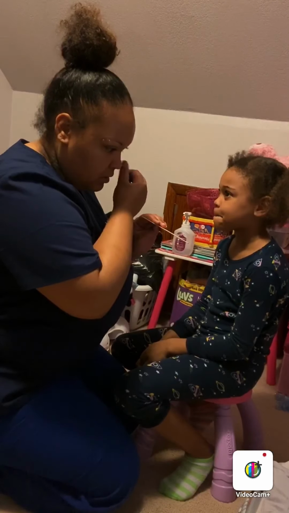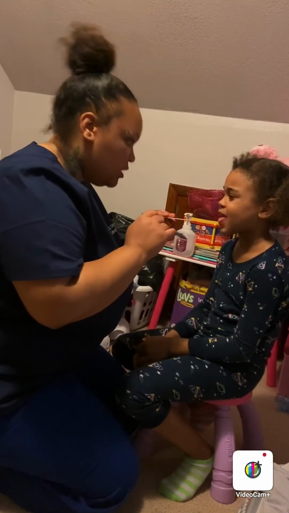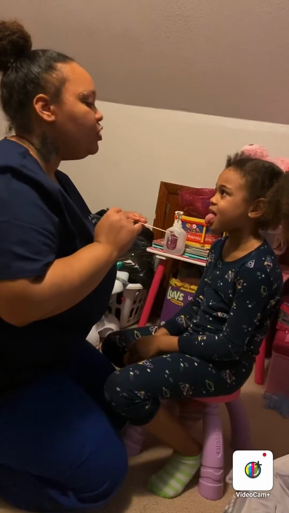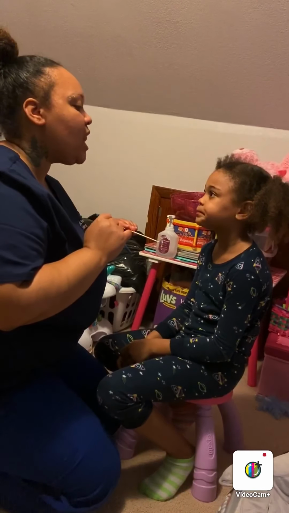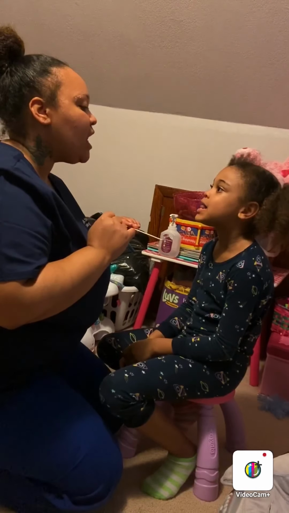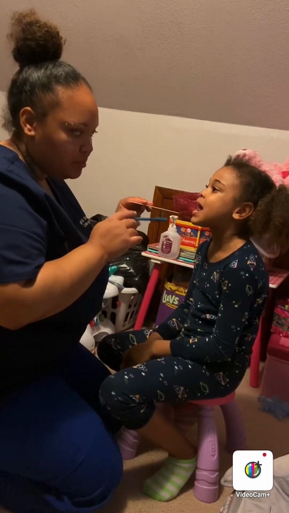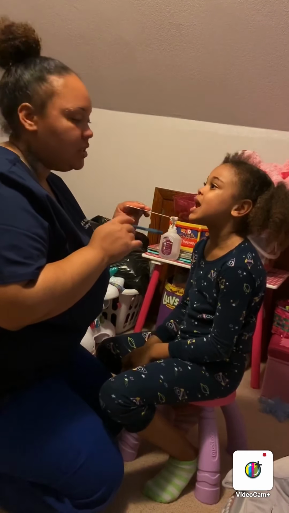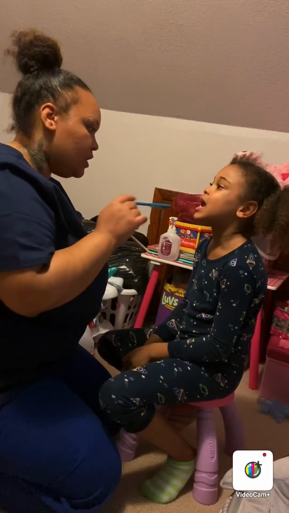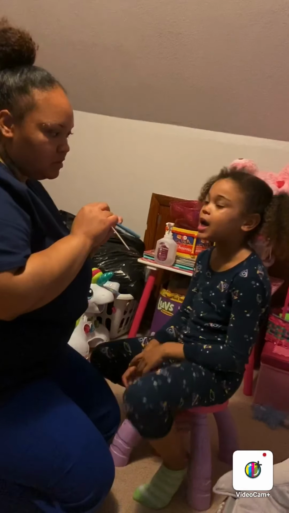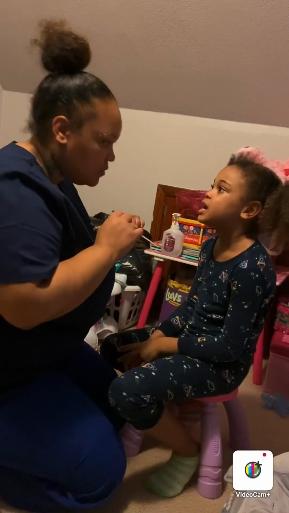And then just looking at the hard and the soft palate. Can you push up with your tongue like this? So just asking the patient to push up on their hard palate with the tongue, and then again looking at the veins under the tongue as well.